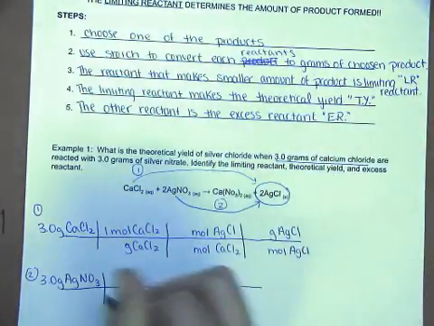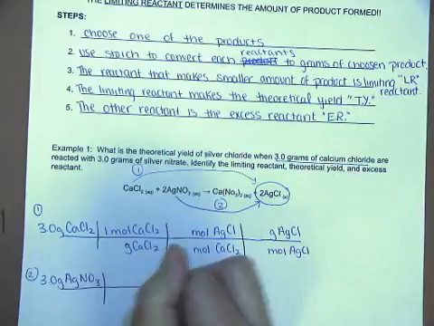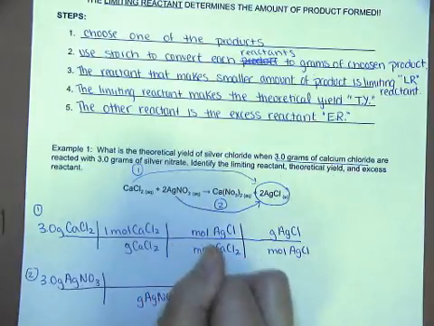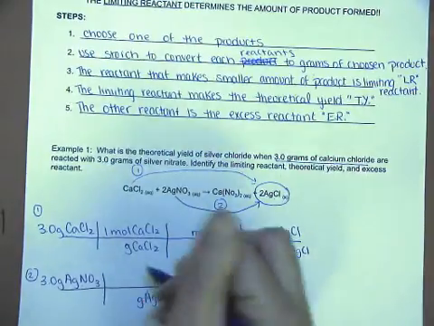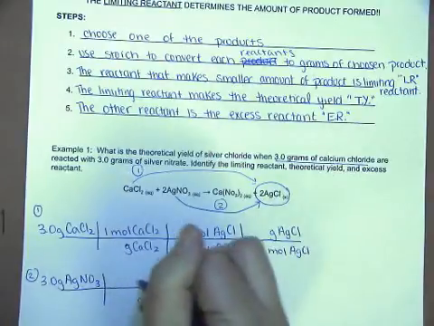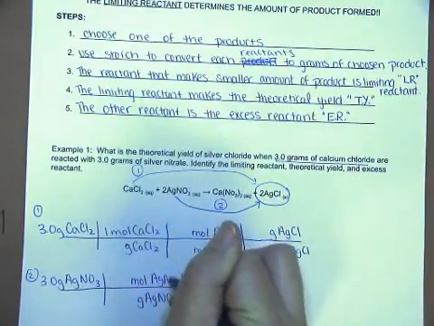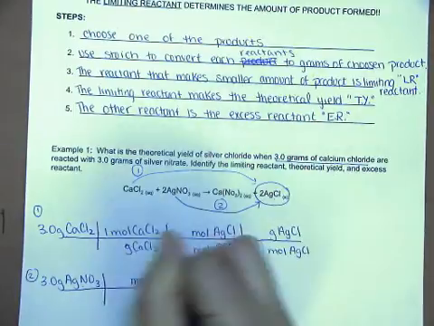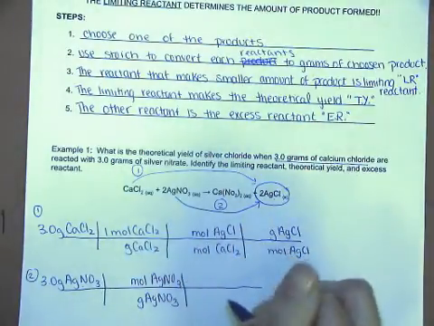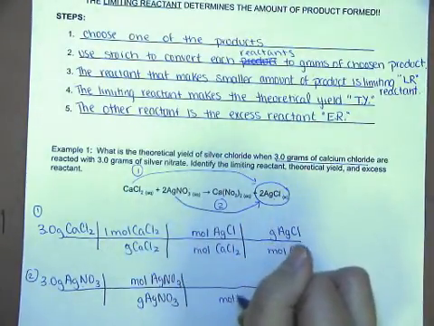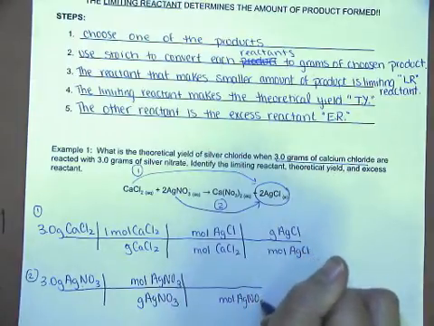I have the same kind of setup for my silver nitrate. Grams, drop down. Grams silver nitrate. From my grams, I go down to moles, so to moles of silver nitrate. From moles, drop down. Moles silver nitrate.